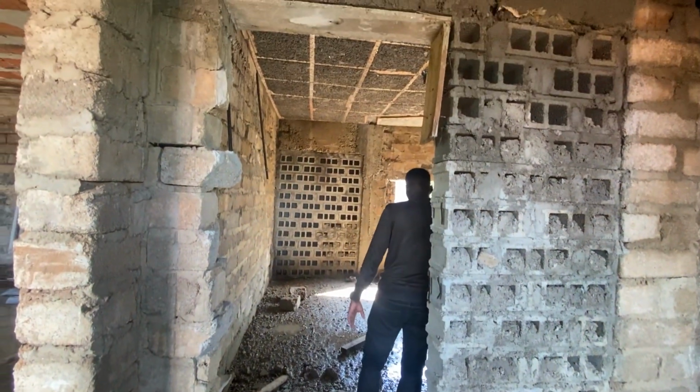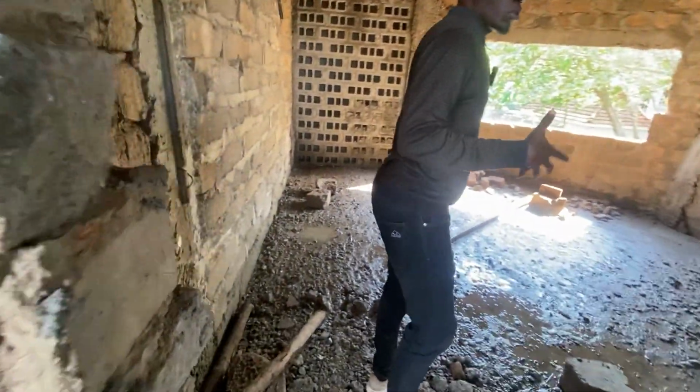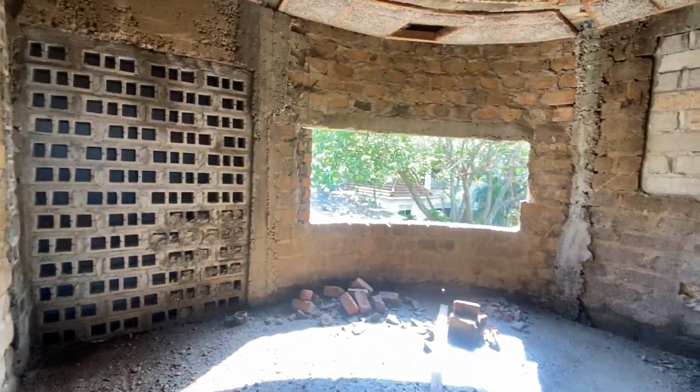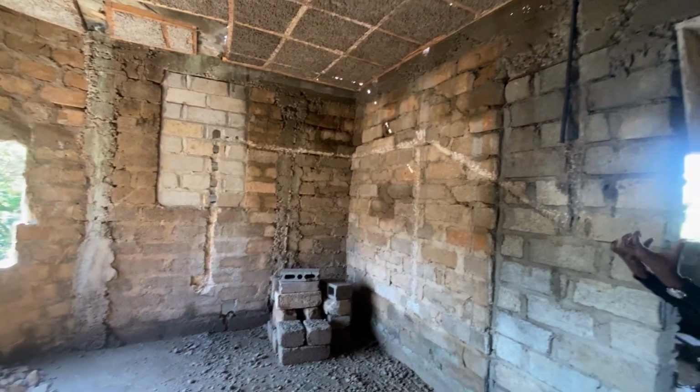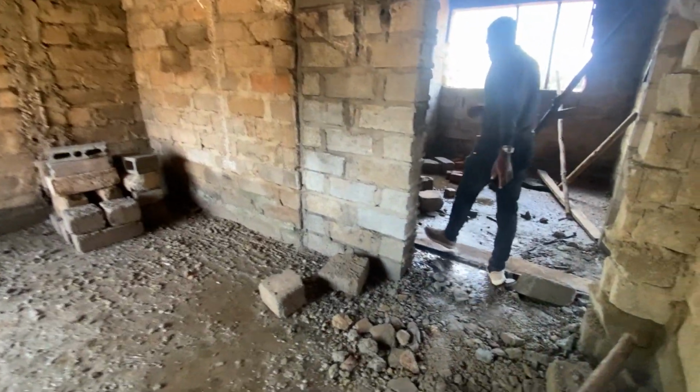we have this bedroom. Yeah, it's just a bedroom, as you can see. It has a wide window. It only has 1 window, but we made it so wide so that we can bring in enough light into this room. Yes, so it's 2.4 meters wide.